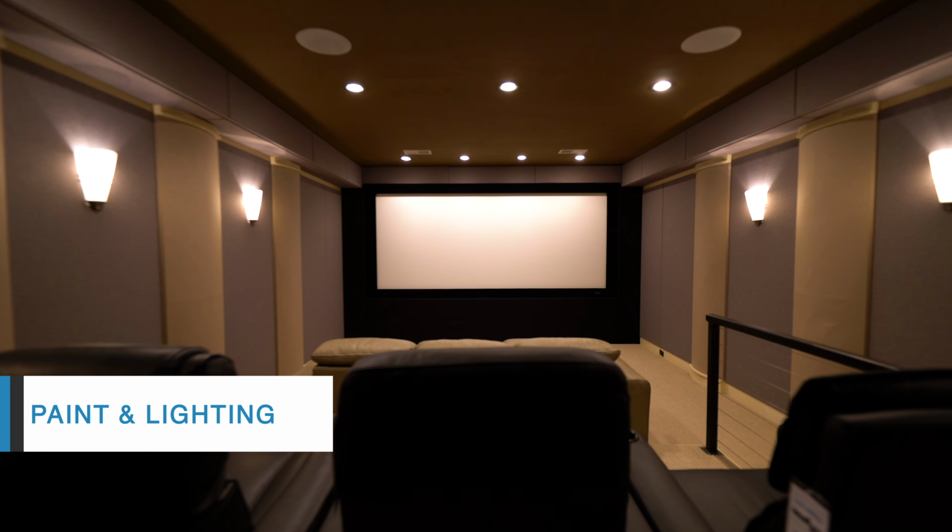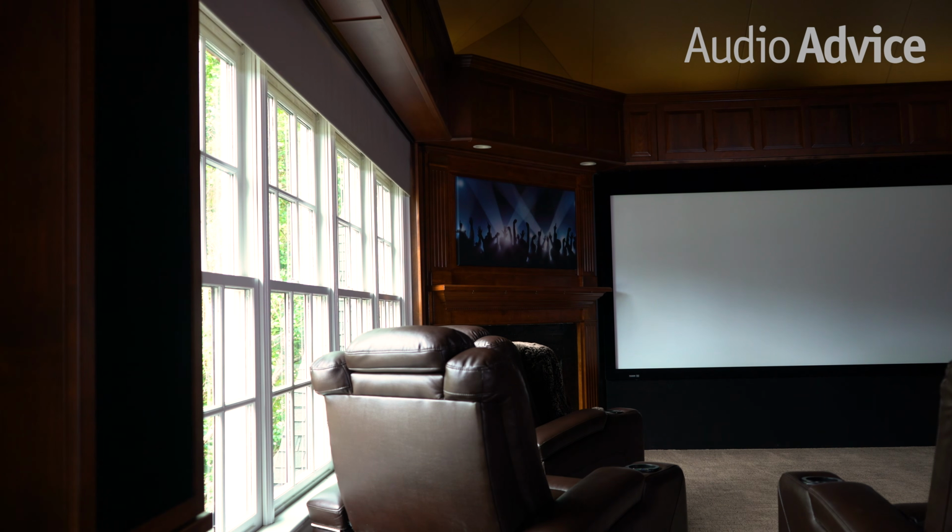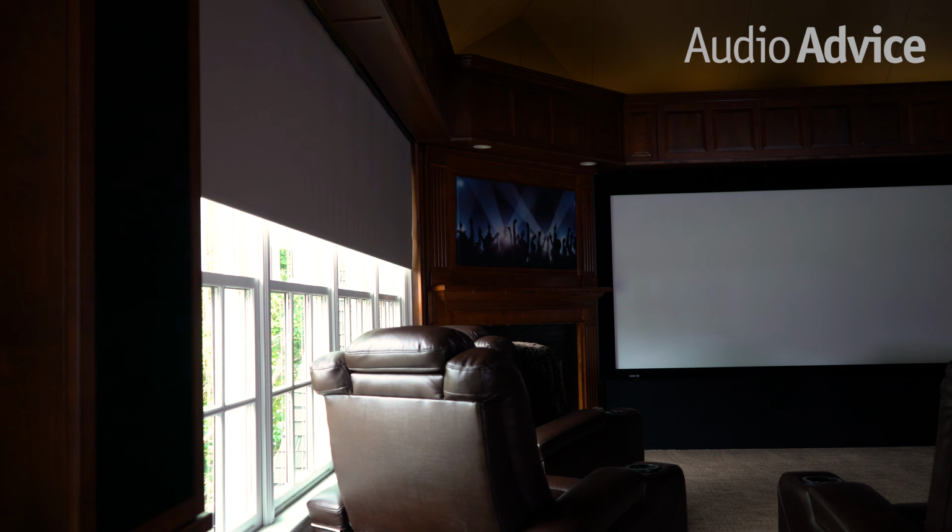Let's move on to paint and lighting. When designing your room, you want to try to prevent light from windows from spilling onto your screen. If you have windows, consider using some sort of blackout curtain or shade. Heavy curtains often provide an acoustic benefit too.